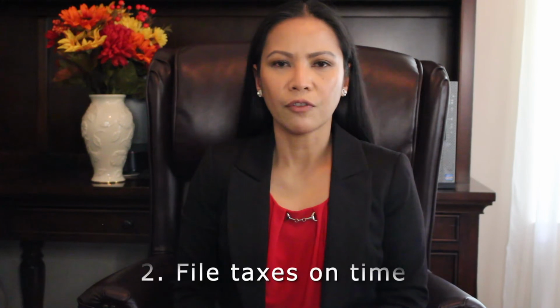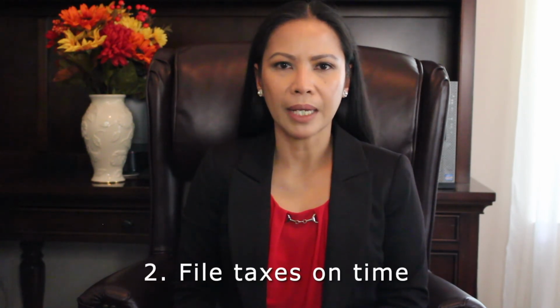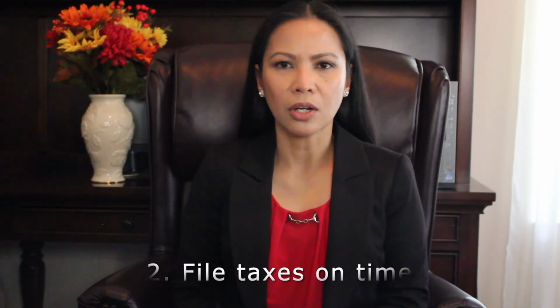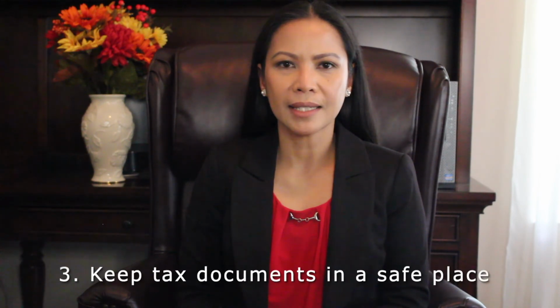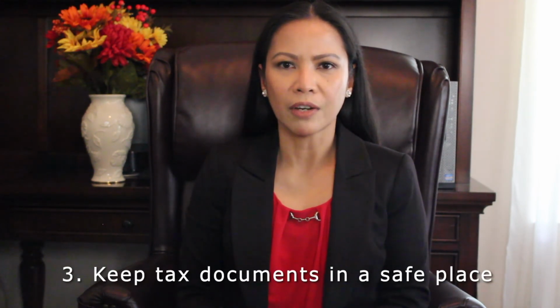Number 2, if you have a pending visa or immigration applications, please file taxes on time. Do not extend your tax filing because, again, the USCIS, NVC, and US embassies will be asking for the most recent tax documents. Number 3, please keep your tax documents in a safe place. Those are very important and you never know when you might need them.